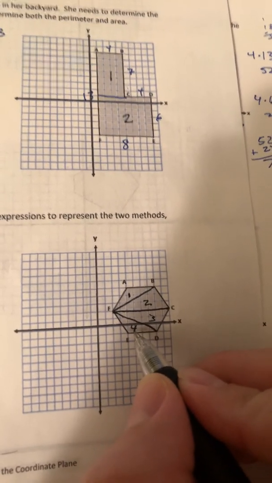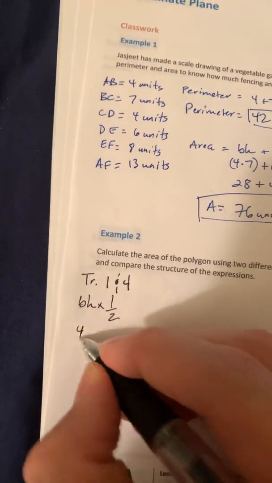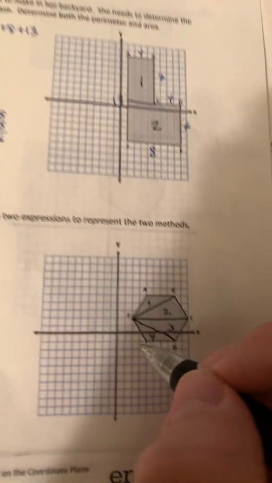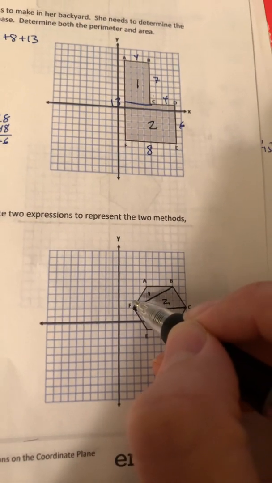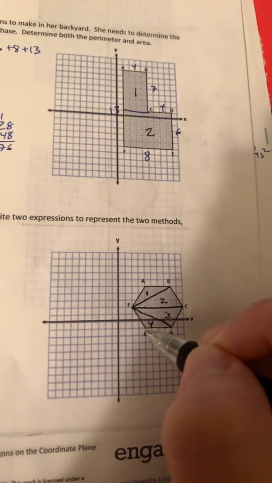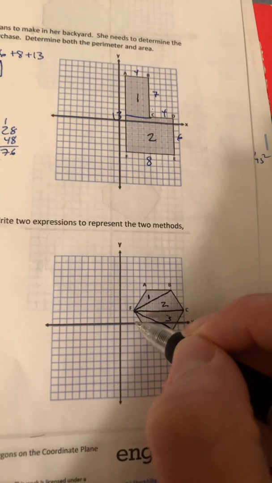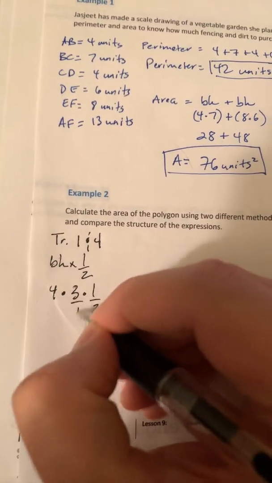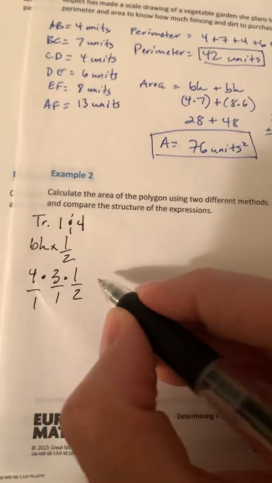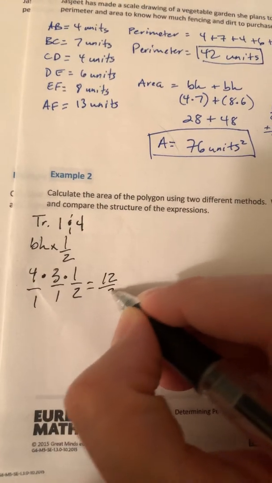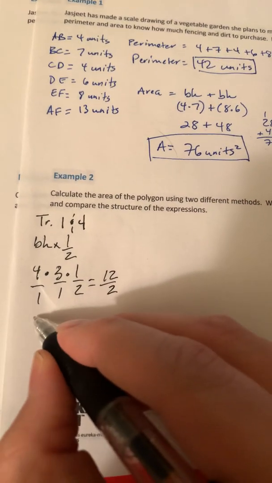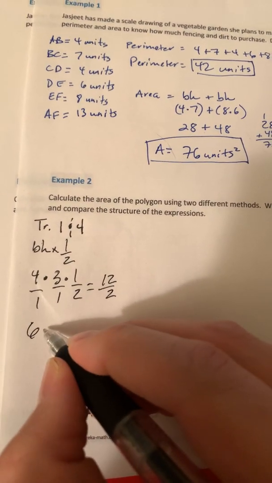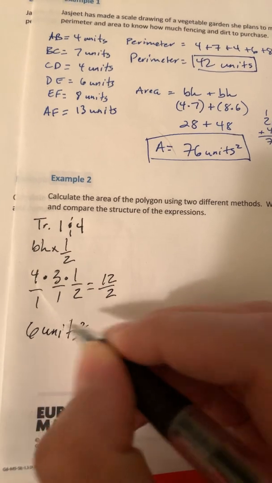There we go. 1, 2, 3, 4. So the base is 4, and the height, let's see, 1, 2, 3, connect. Same thing here. 1, 2, 3, connect. Okay, so the height is 3 times 1/2. Multiply across. That is 12 over 2, and 12 divided by 2 is 6 units squared.